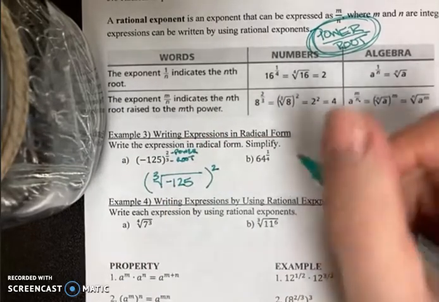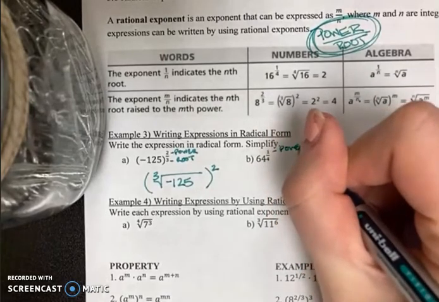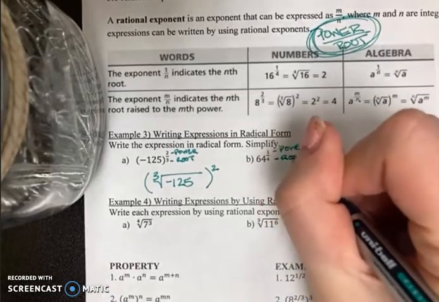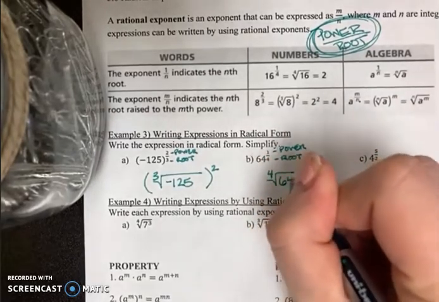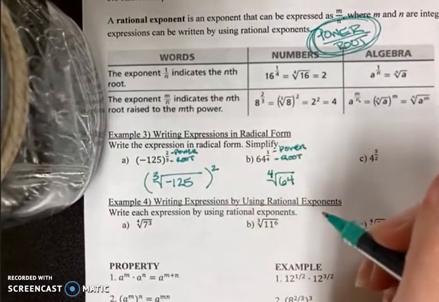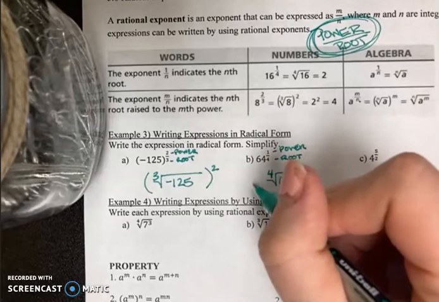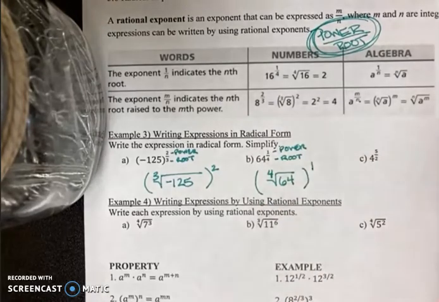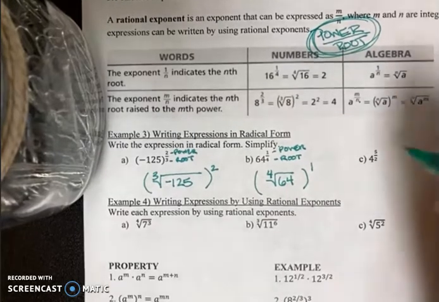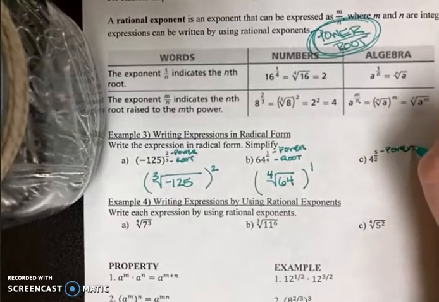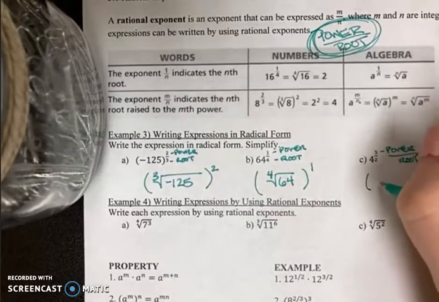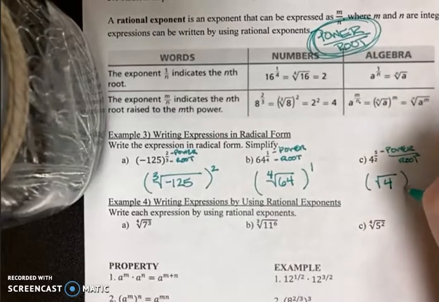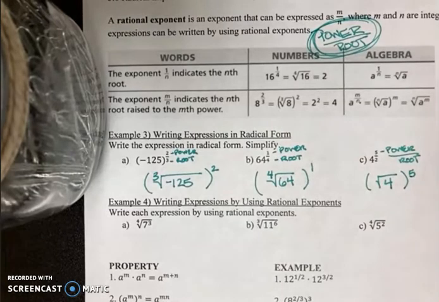Let's do it again. Power over root. I am taking the 4th root of 64, and I'm going to raise that to the first power. So you could leave it like this, or if you really wanted to, you could show raising it to the first power. Either way, they're equivalent. Part C, once again, power over root. I'm taking the square root of 4, and I'm raising it to the 5th power.